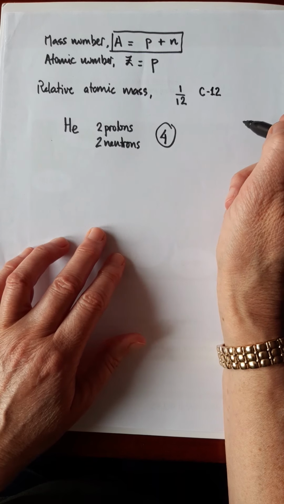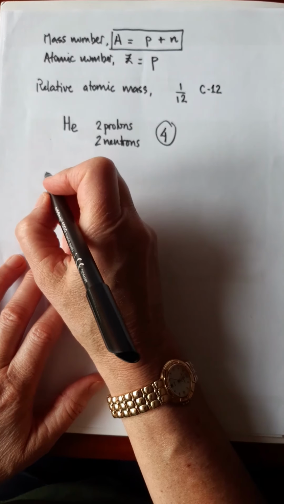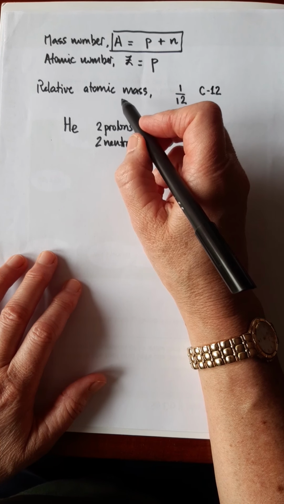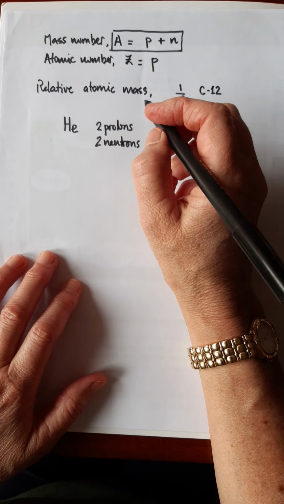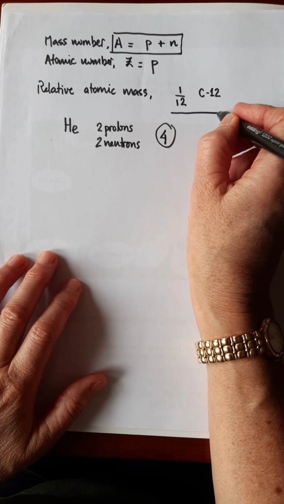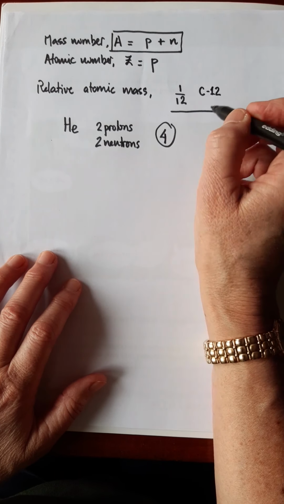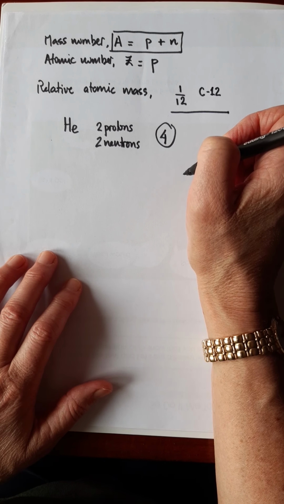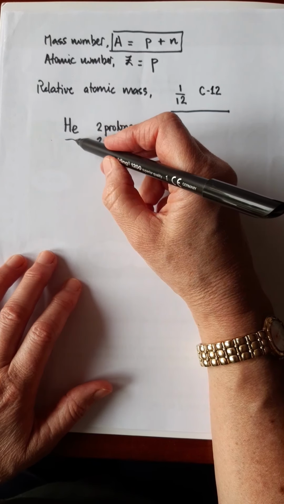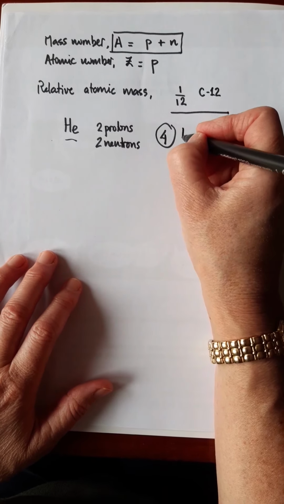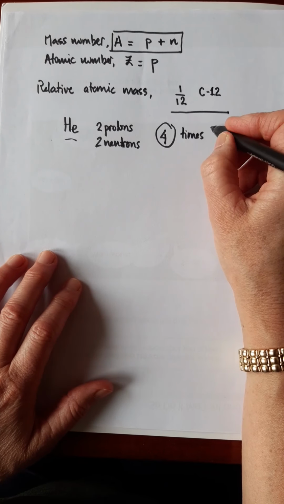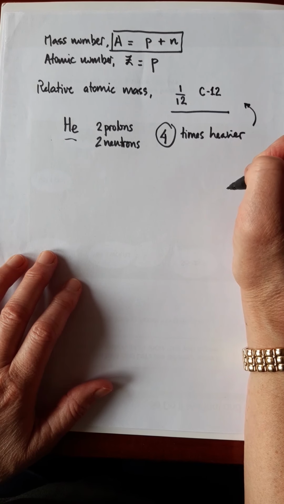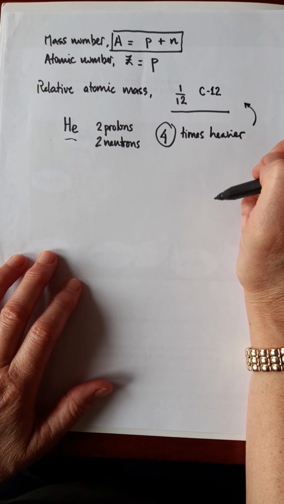But for what? The relative atomic mass is a unit of measurement based on a comparison to something. That something is 1/12 of the mass of an atom of carbon, isotope 12. So we say that the mass of a helium atom is 4 times heavier than 1/12 of an atom of carbon, isotope 12.